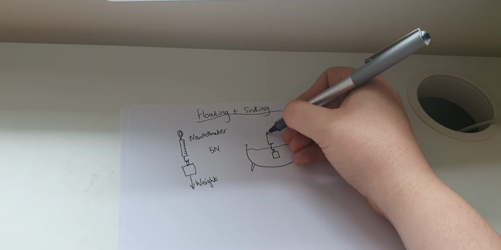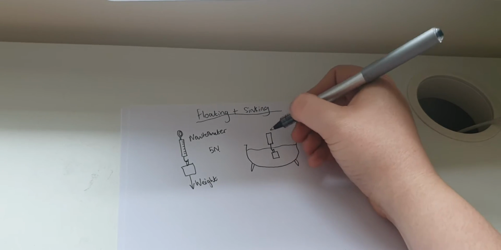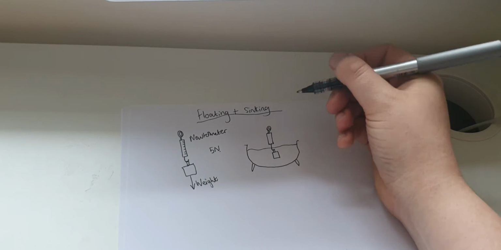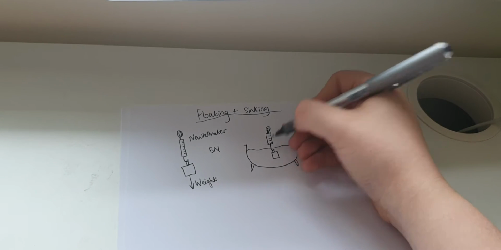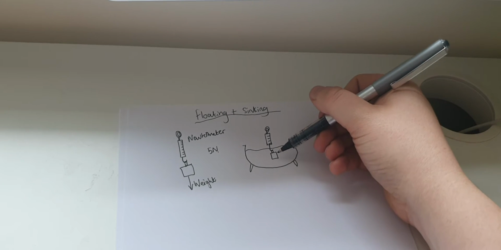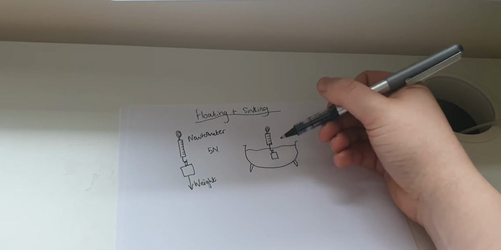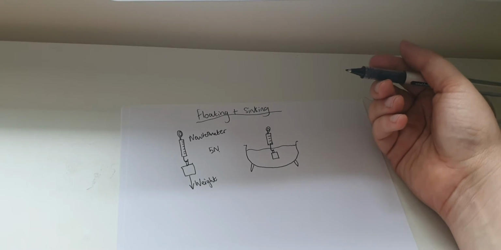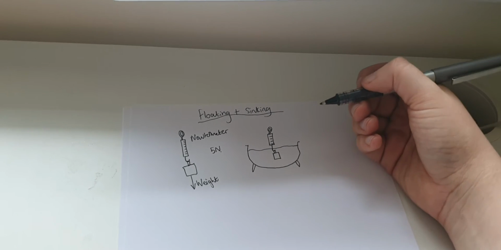There we go. Here's my Newton meter, which is for some reason quite big relative to the bath. So a reminder that drawings are not to scale. Is it still going to say that my block is 5 newtons? If it was going to say 5 newtons, I wouldn't have wasted my time drawing this bathtub out.